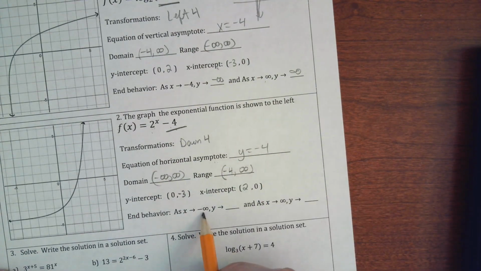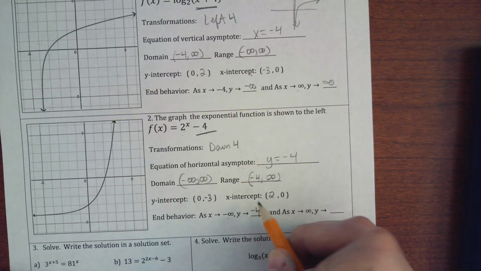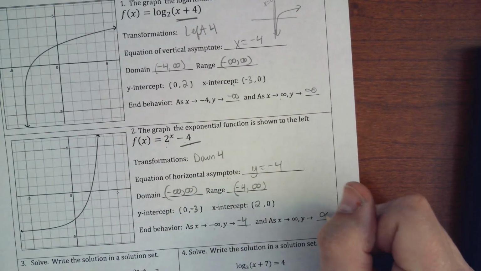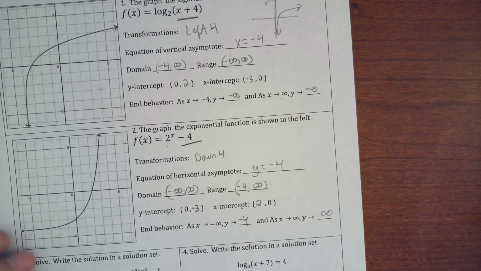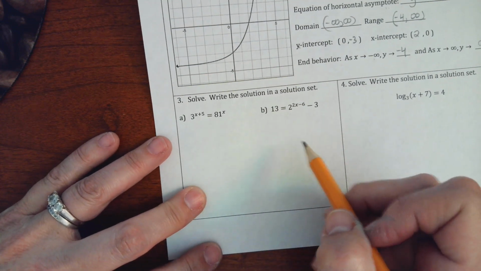All right, the left side of the graph is staying at -4 with the asymptote. The right side of the graph is going up to infinity. Okay. All right, down here we have some exponential equations to solve.